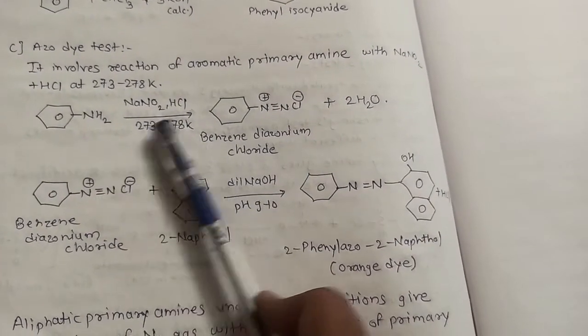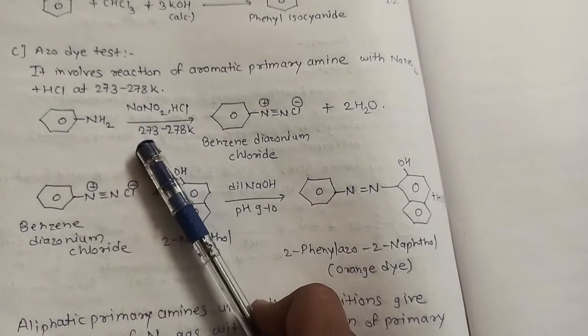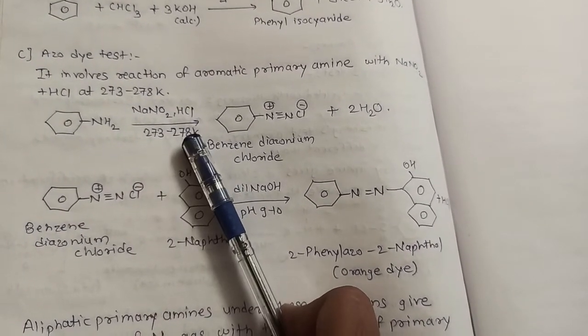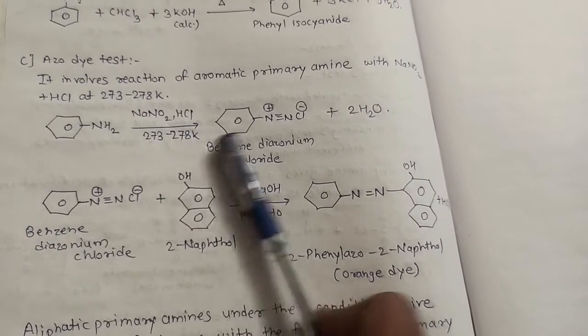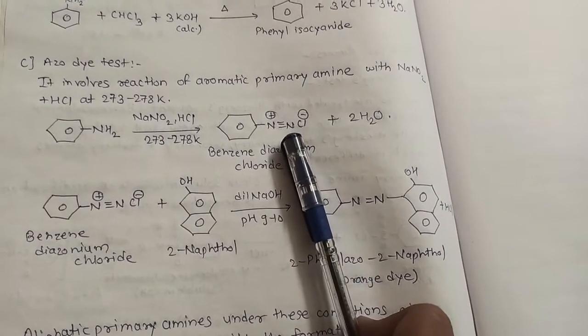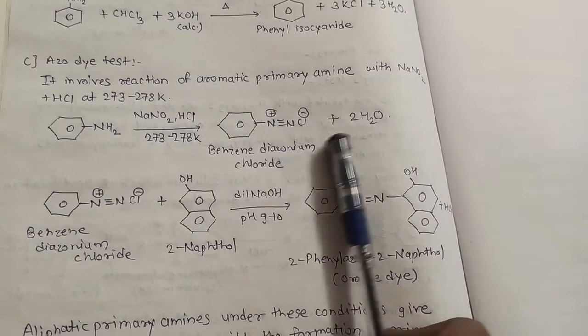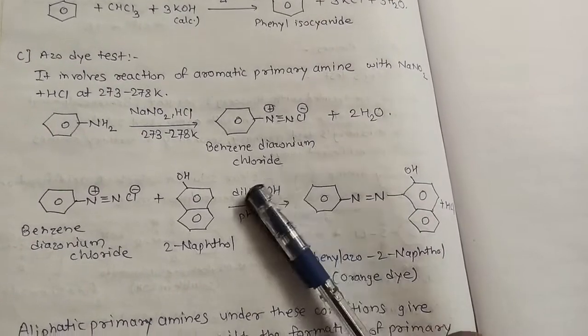So aniline in the presence of NaNO2 and HCl at temperature 273 to 278 Kelvin, that is 0 to 5 degrees Celsius, gives benzene diazonium chloride, that is diazonium salt. So a good leaving group is obtained, benzene diazonium salt, plus the byproduct is water.